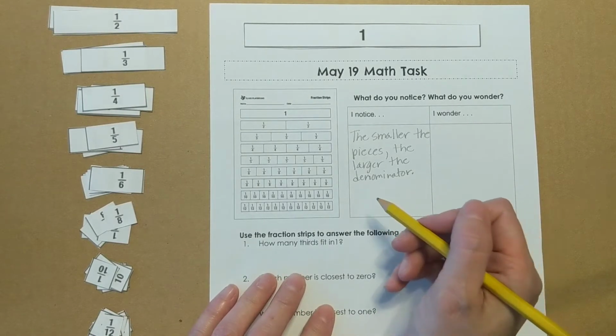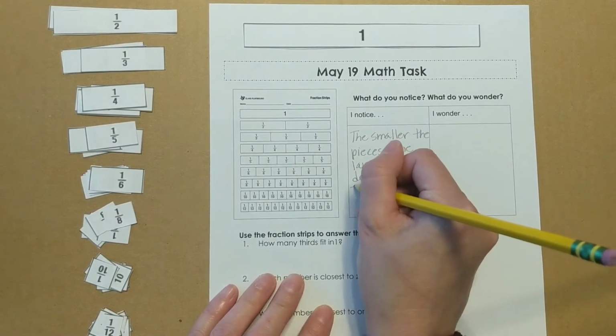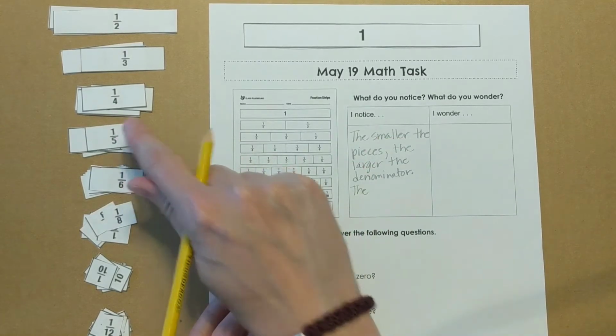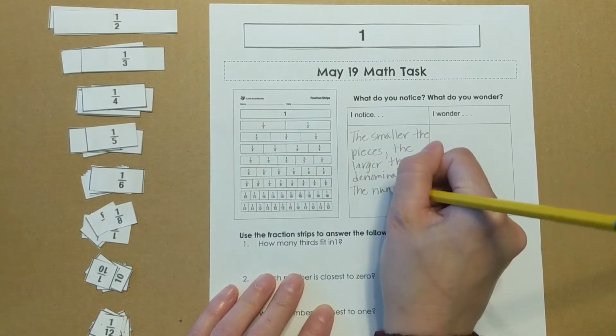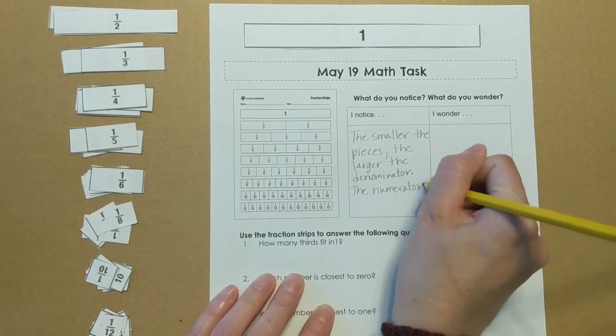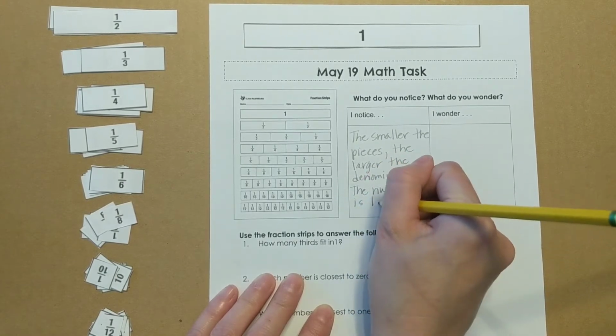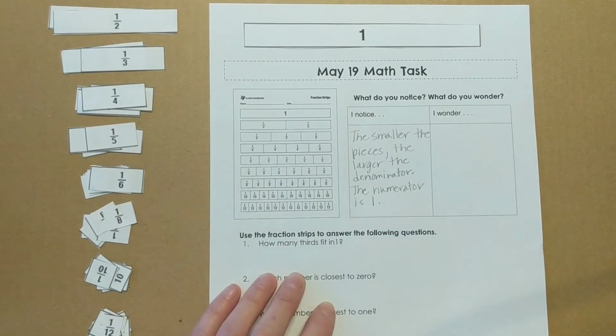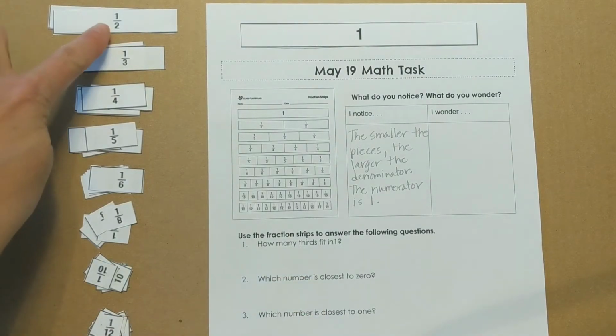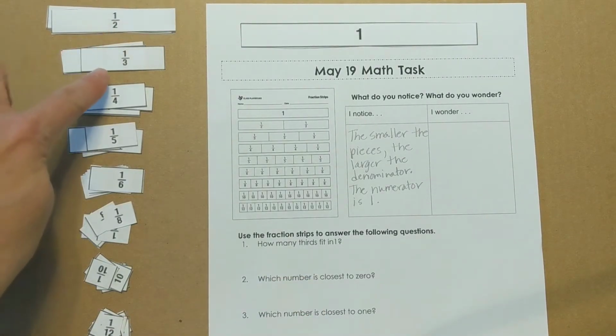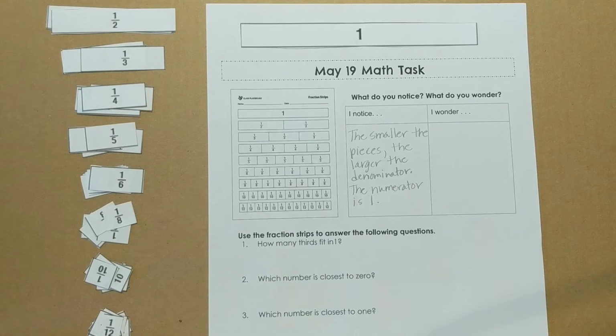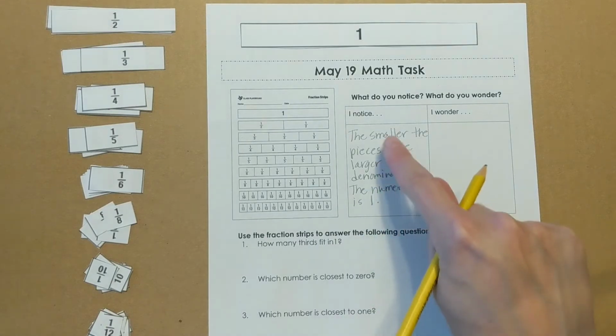Okay, I also notice that the numerator in all of these little pieces is 1 in all of those pieces. Okay, I could also say that the smaller the number on the bottom, the larger the pieces get. So the opposite of this statement.